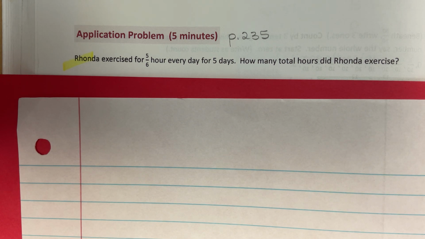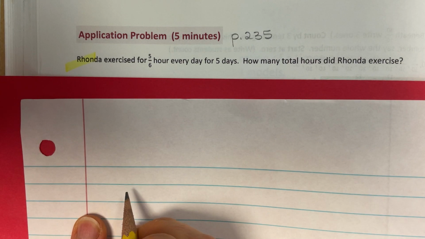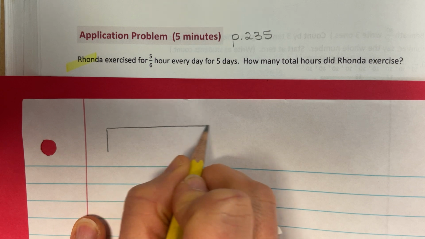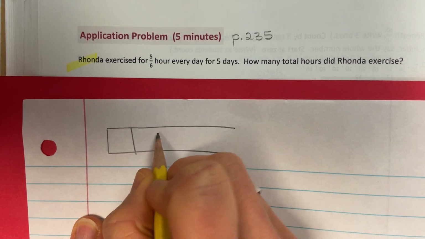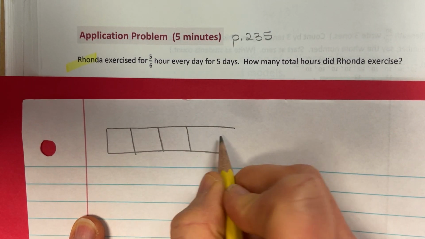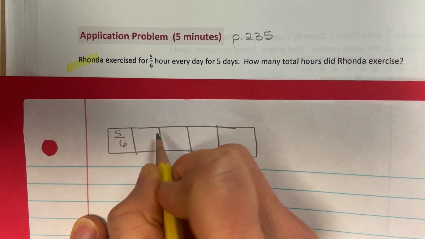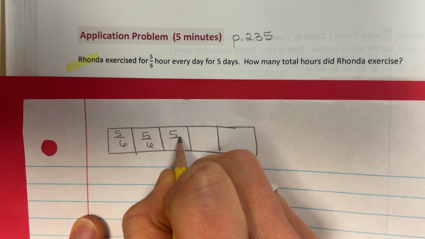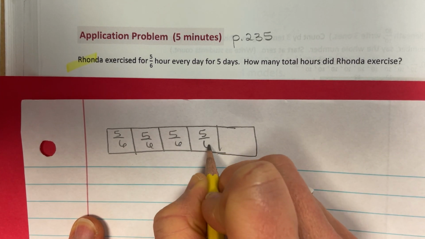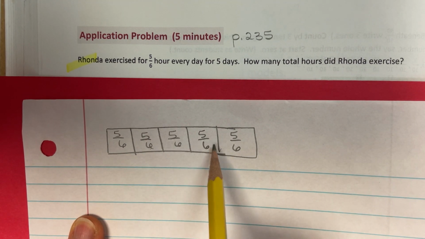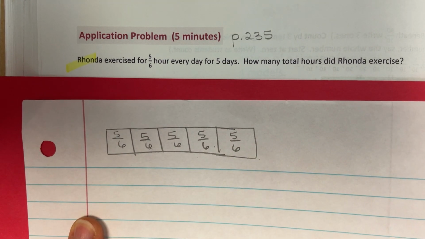Okay, so let's think about something. If you were thinking about a tape diagram, you would say, okay, she exercised for 5 days. Ella, you would draw a tape diagram, and then you would put 5/6 into 5 boxes. That's right, because she exercised 5/6 of an hour every day for 5 days. So there's my 5 days, 5/6 of an hour.